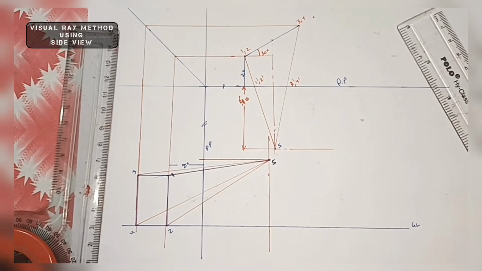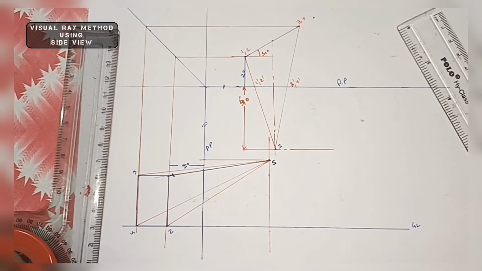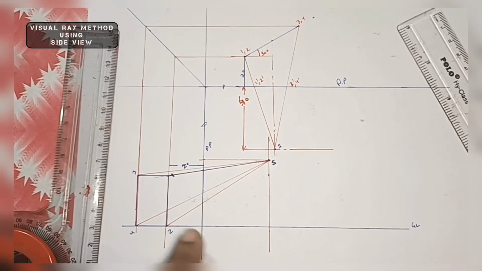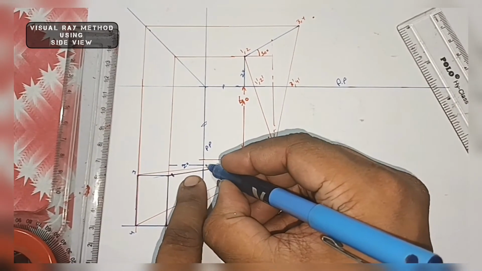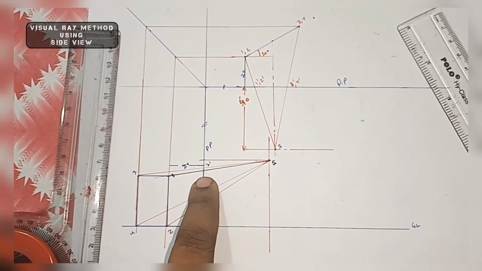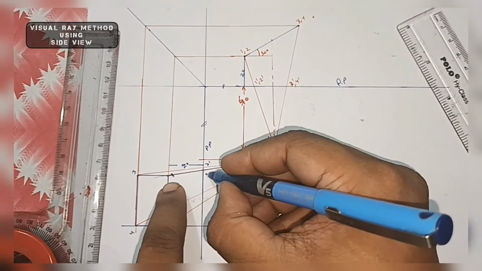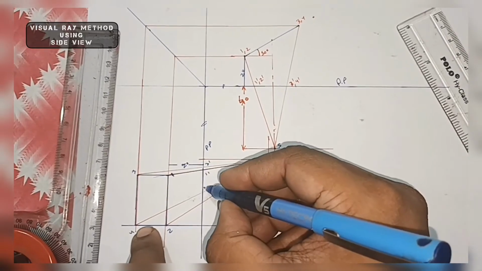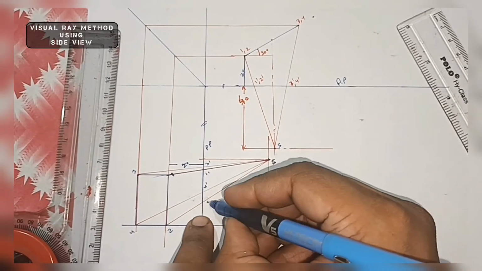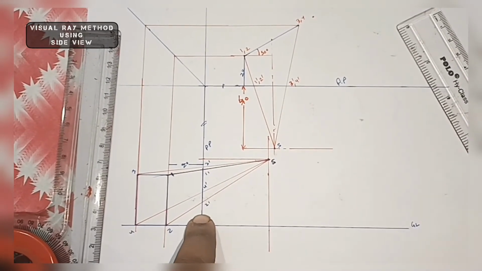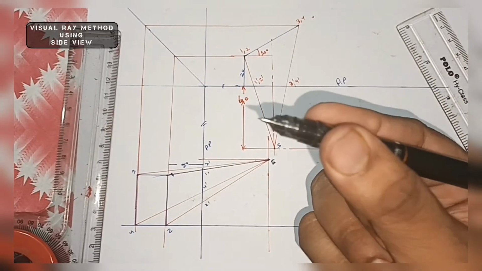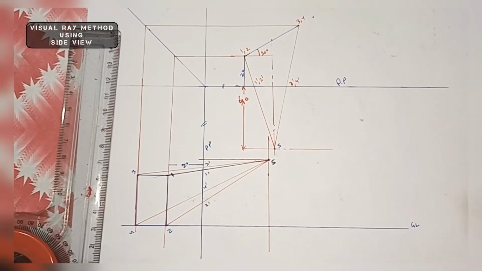Now we need to mark these points on this side also. This is 3 dash, this is 3 dash. This is 1 dash, this is the 4 dash point, and this is the 2 dash point. Now you need to have a very thin pencil.